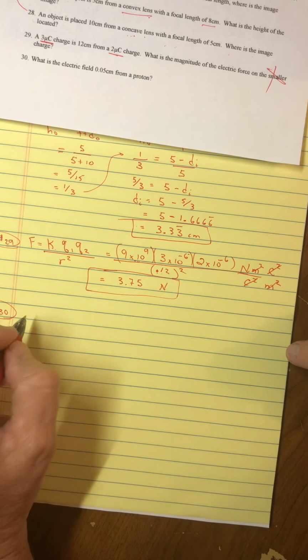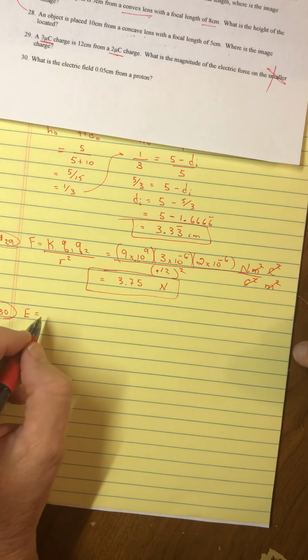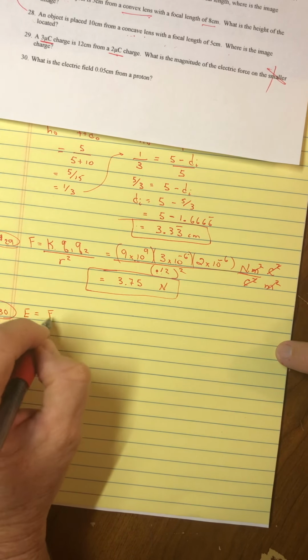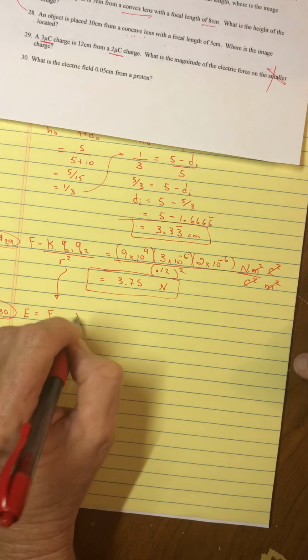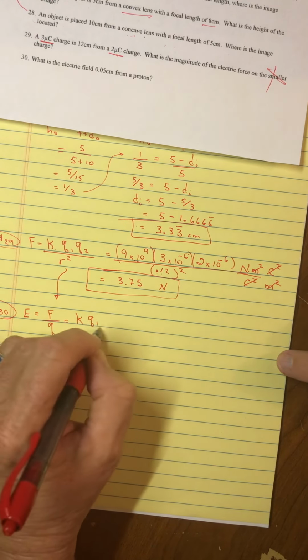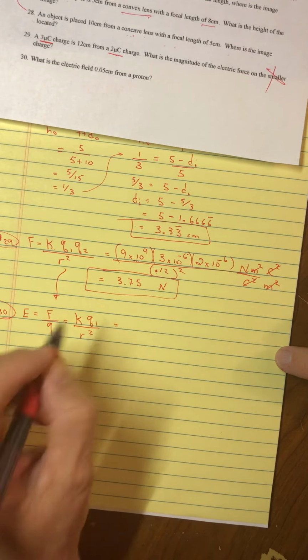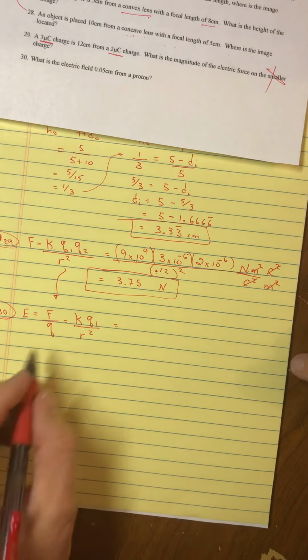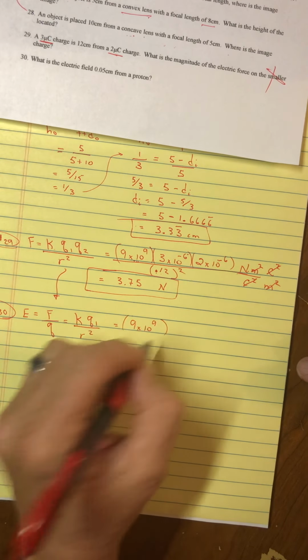Okay, and then the last one, which asks for the electric field, which we learned the electric field was the force divided by the charge. So if you take this formula and divide it by the charge, you get Coulomb's constant times the charge that's making the field divided by r squared. So this is a very similar calculation. Coulomb's constant is the 9 times 10 to the 9th.